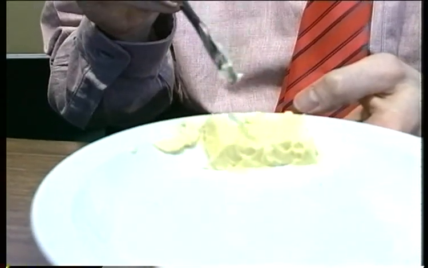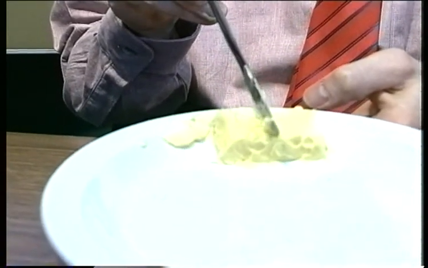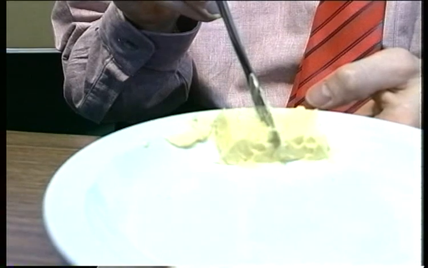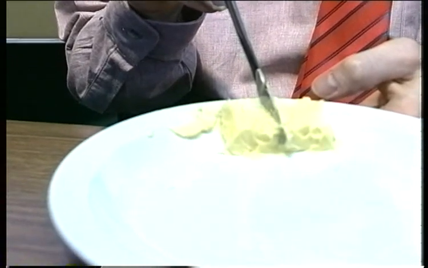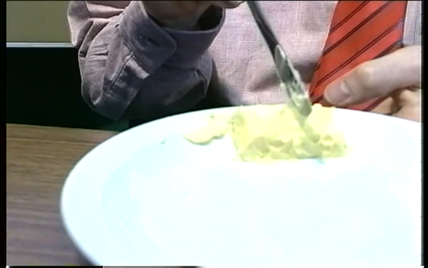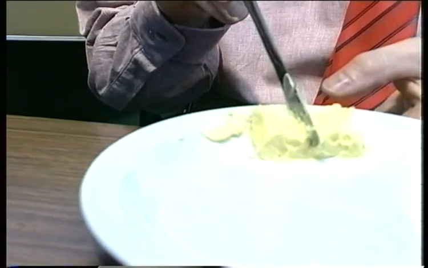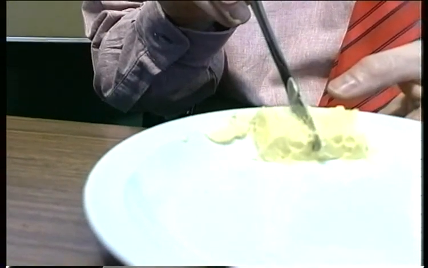But if I turn the knife over so it's the narrow point, the sharp point of the knife, then just the weight of the knife is enough to let the knife sink into the margarine. So the weight is the same in both cases, but because there's a wider area it doesn't sink in, but then when there's a narrower area then it does sink in. So pressure is force over area.